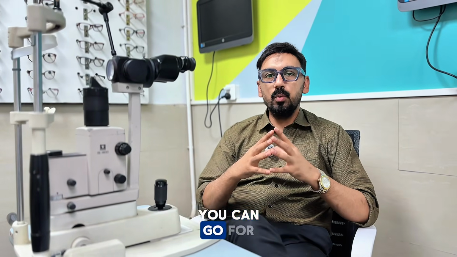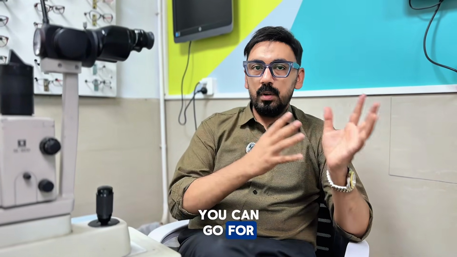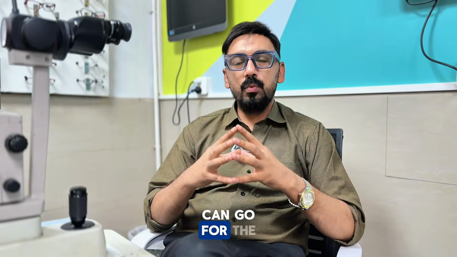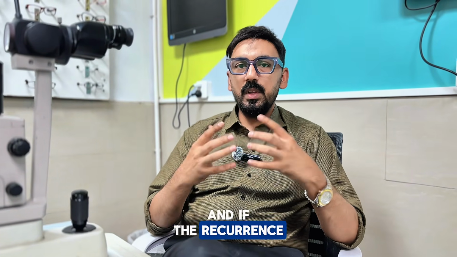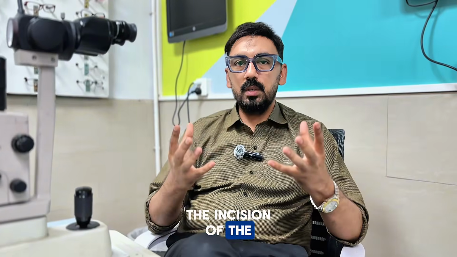And if your Chalazion is not resolved with this conservative treatment like massage and warm compressions, you can go for the medical treatment. The first line of management in Chalazion is the oral antibiotics, right? And if it doesn't work, you can go for topical eye ointment and antibiotics as well, right? And after that, if there is a swelling, you can go for the steroidal injections as well. And if the recurrence happens over and over again, then you can go for the surgical procedure, the incision of the Chalazion as well.